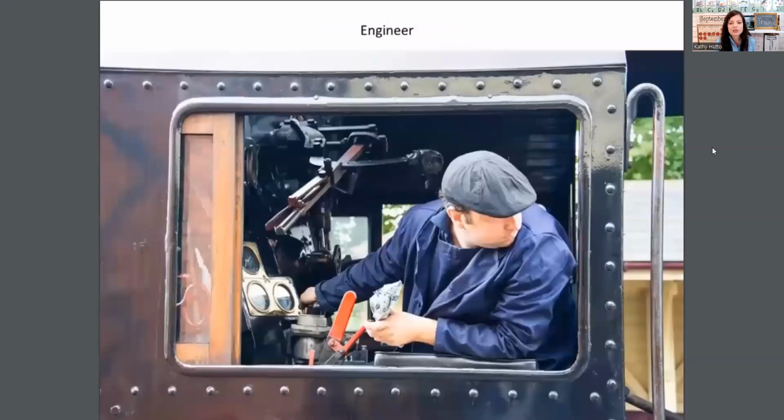This is a train engineer. An engineer makes sure that the train isn't going too fast or too slow. He can stop the train if he needs to, and he gets to blow the whistle.